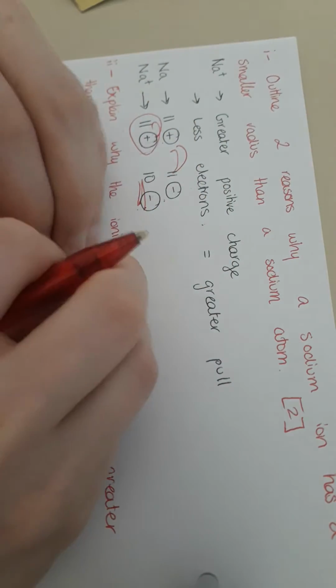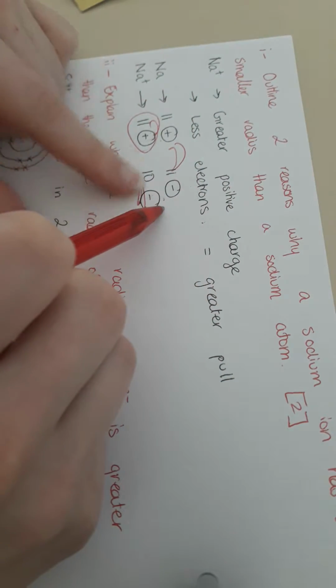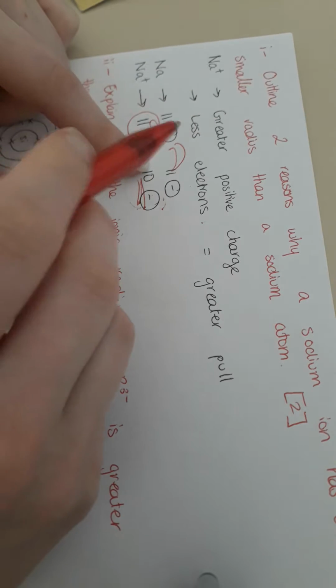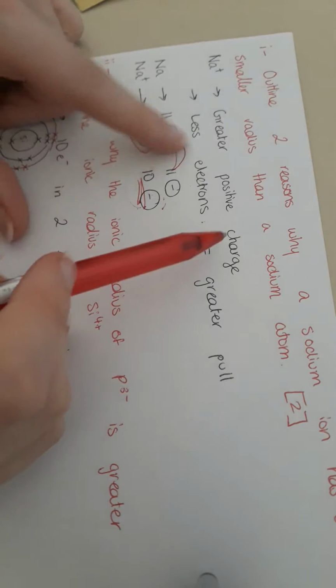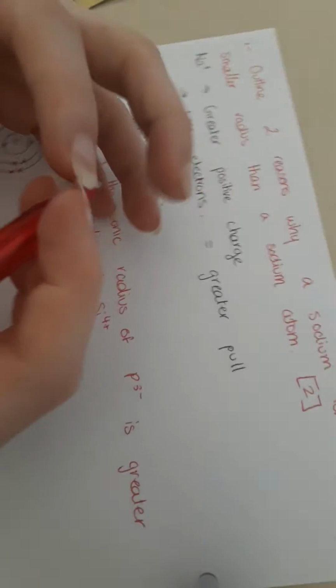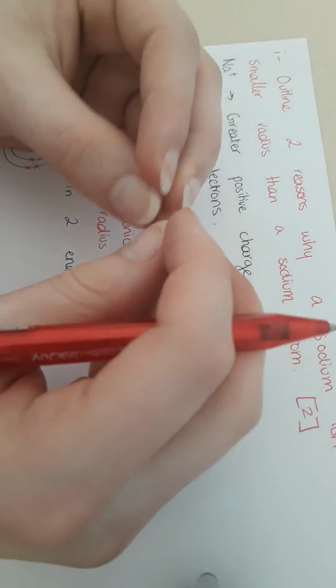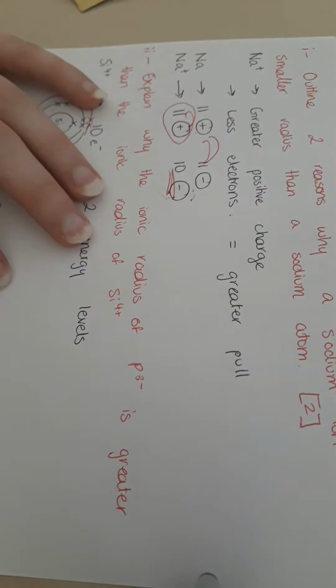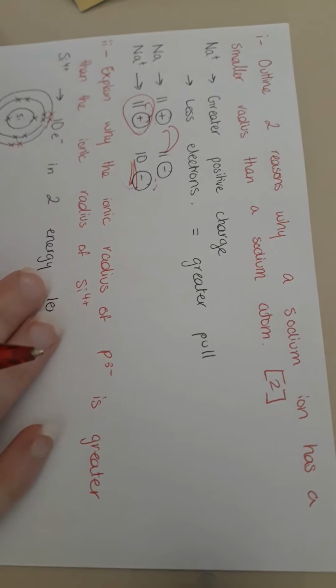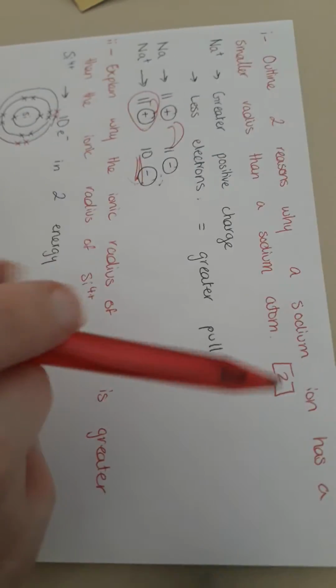And that automatically means that because of the fewer electrons, it's going to have a greater pull on the electrons that are present, because there's one less, so the attraction is greater. And thus, it's going to pull the electrons in from outside, which makes the radius just that little bit smaller, even if it's not significant, but it's just enough to make it smaller. So that's for the 2 marks there.